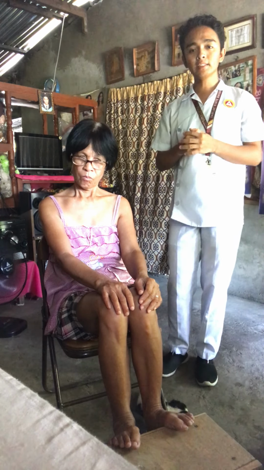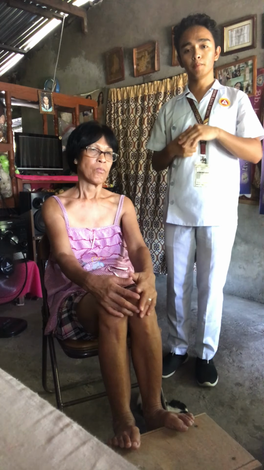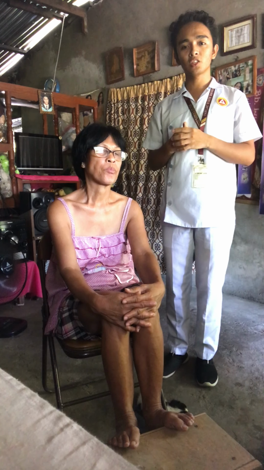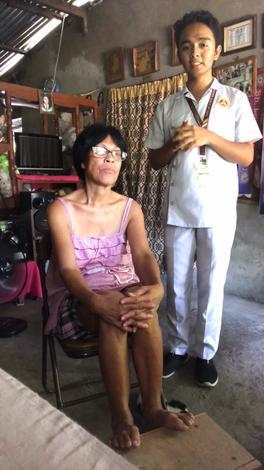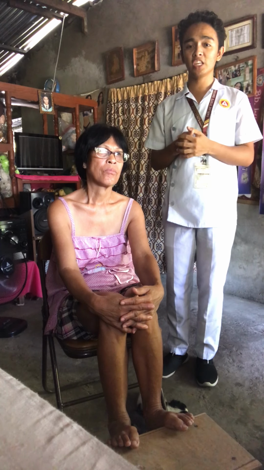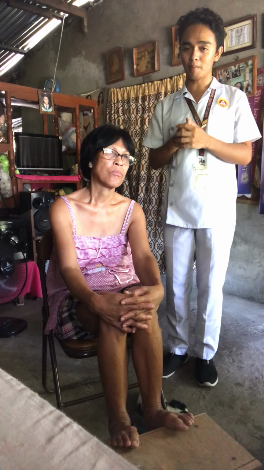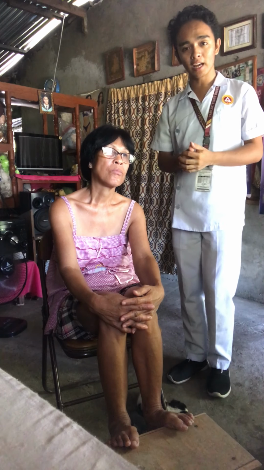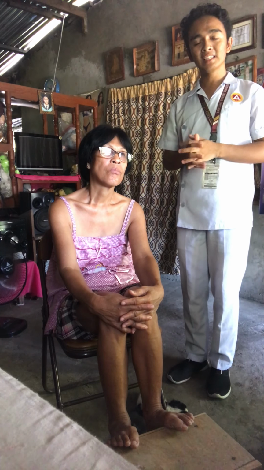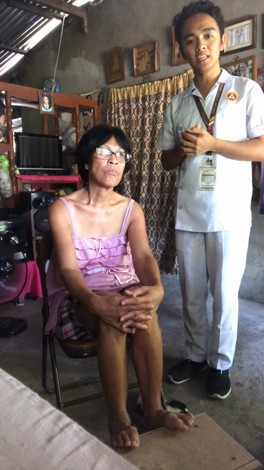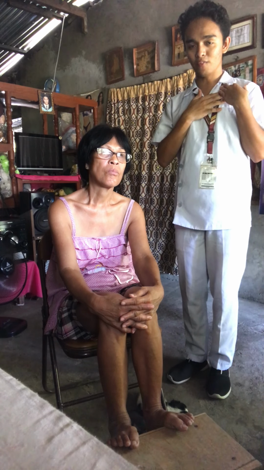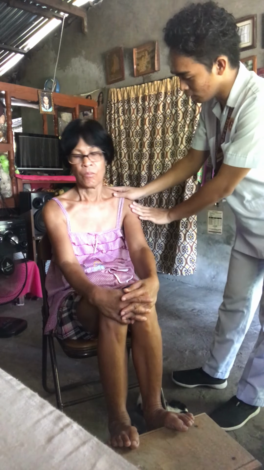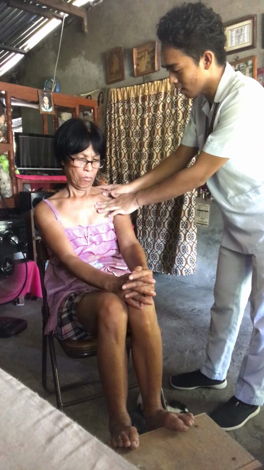Okay. Next is to note skin turgor for the fullness and elasticity of the skin by pinching and lifting the skin in an extremity. Since my client is a senior citizen, I am going to test the elasticity of the skin below the clavicle.